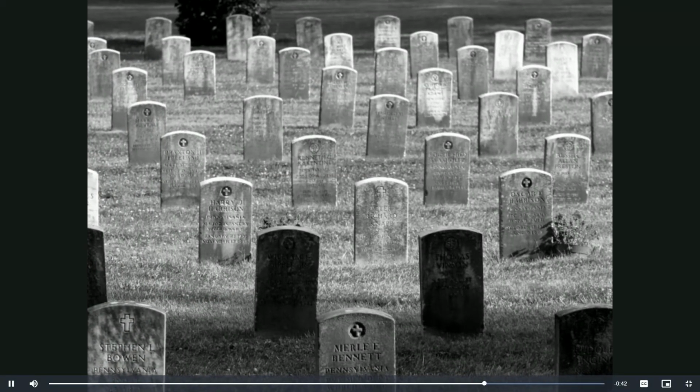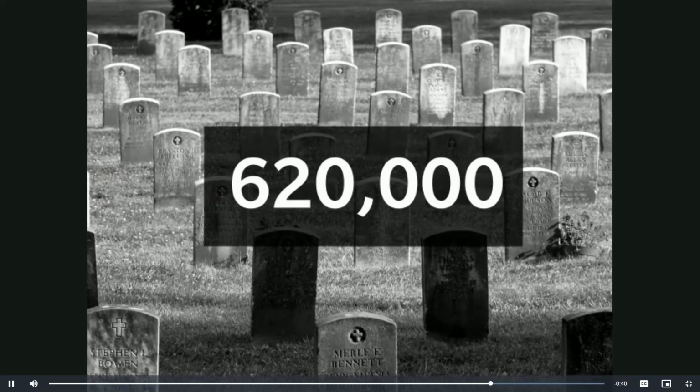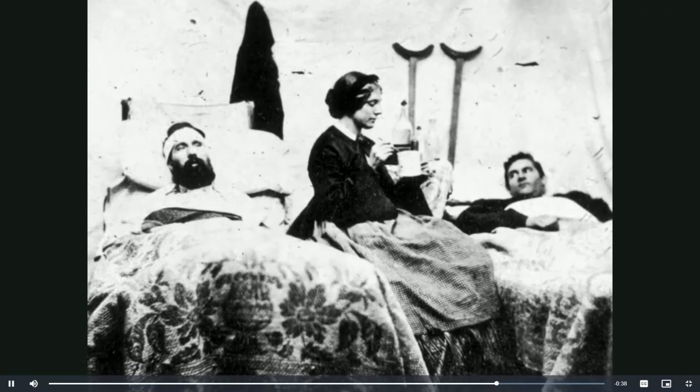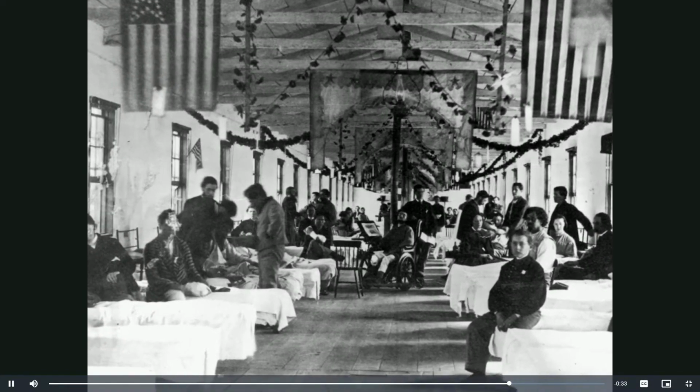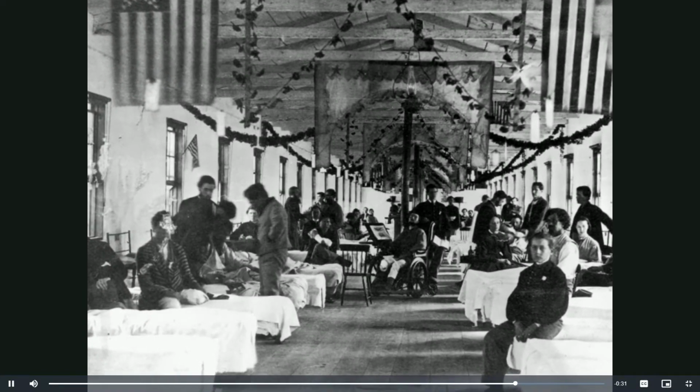By the war's end, more than 620,000 soldiers had died, some from injuries they received on the front lines, others from terrible diseases that swept through the ranks of the two armies.